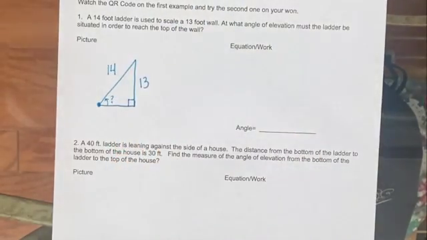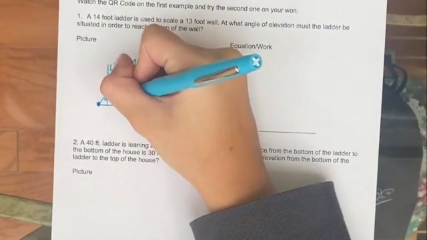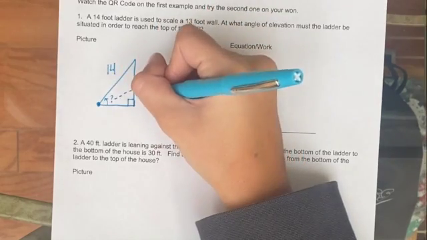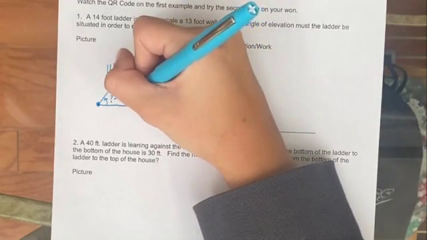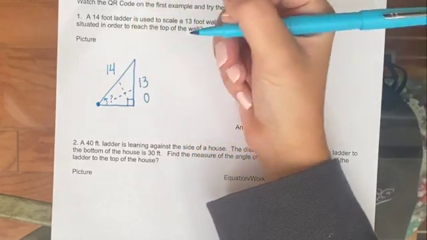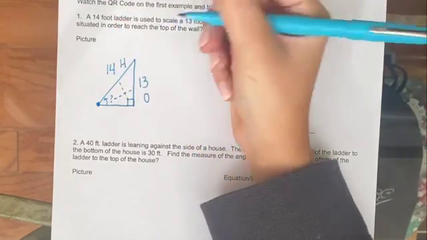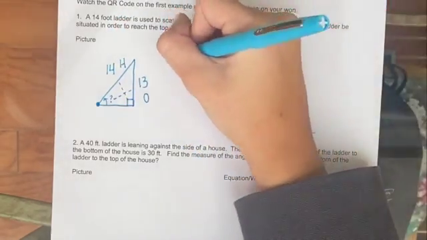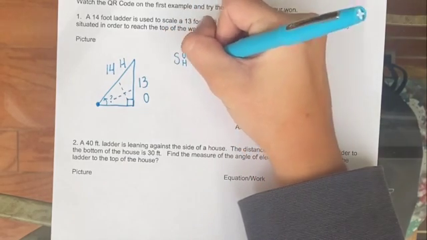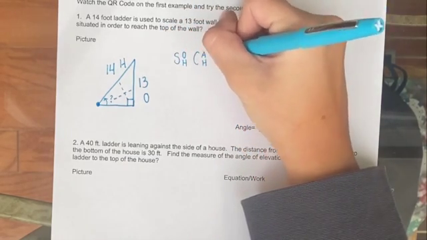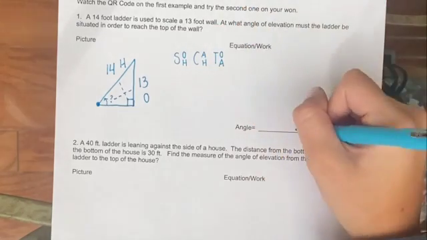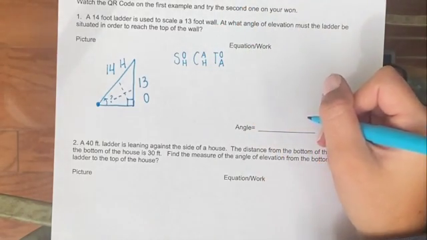So let's label our triangle based on this angle. So drawing in my little diagonal line, I see that this is the opposite side. And then drawing in the line from my right angle, I have that this is my hypotenuse. So now we want to use SOHCAHTOA to see what trig ratio we will be needing to solve this problem.